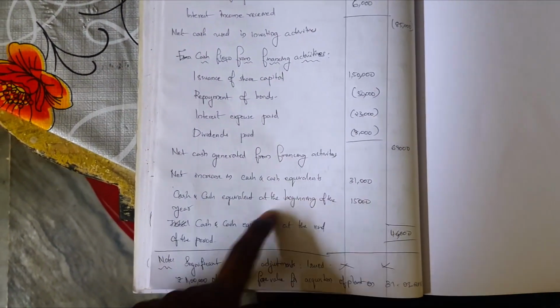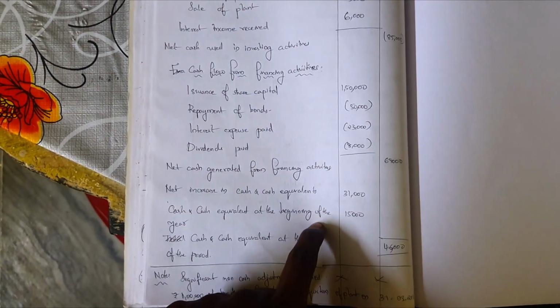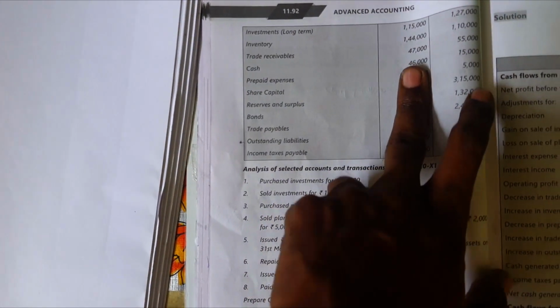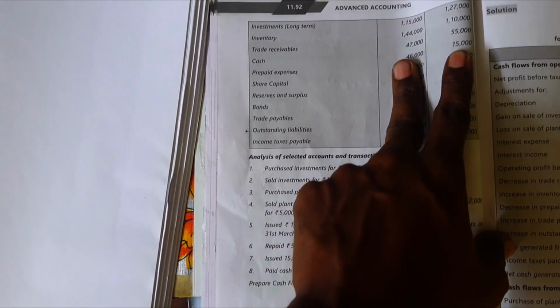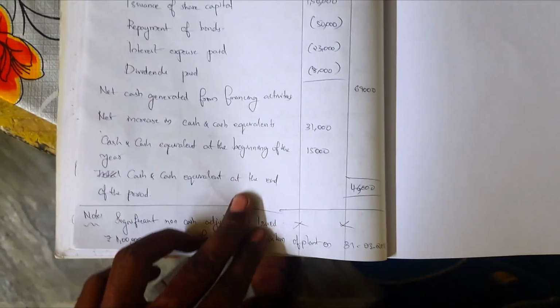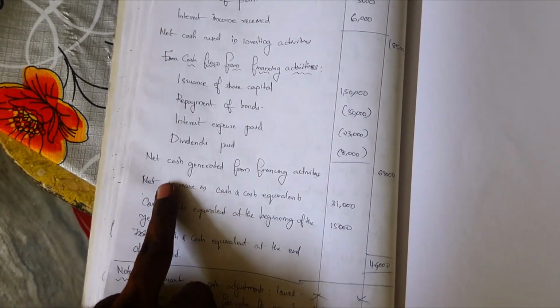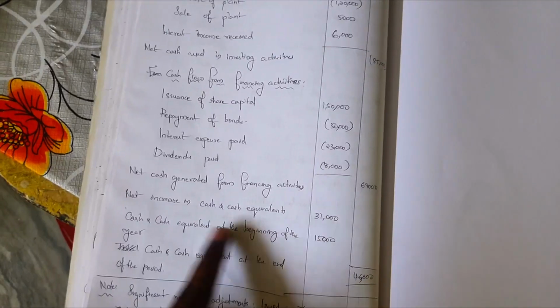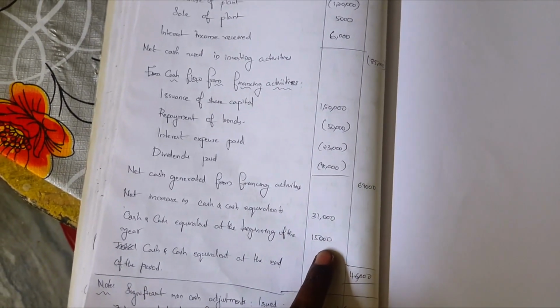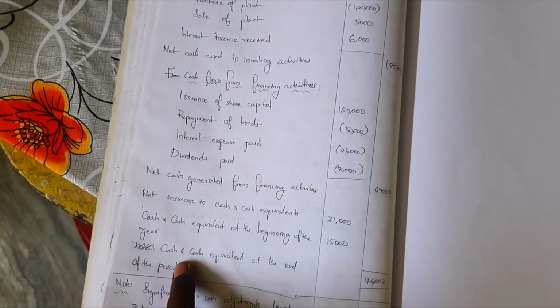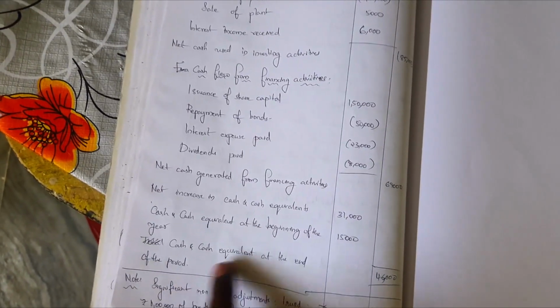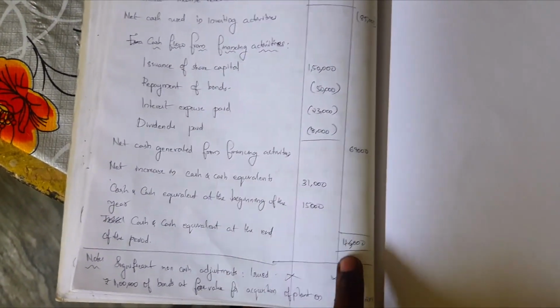So it is 31,000. Cash and cash equivalents at the beginning of the year, we can see here, cash, that is 15,000. Here we can see 15,000 at the beginning of the year. Now the increase in cash is 31,000. At the beginning of the year we had 15,000. So total cash and cash equivalents at the end of the period, in hand we have 46,000.